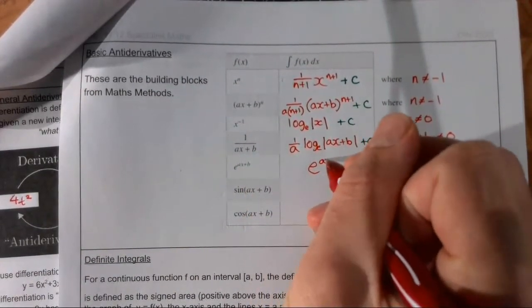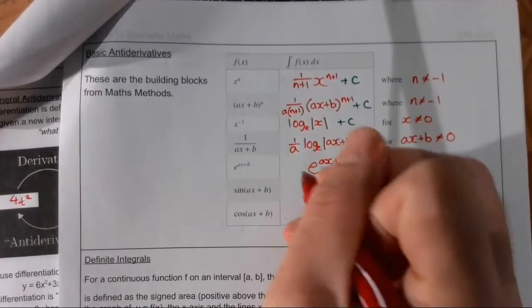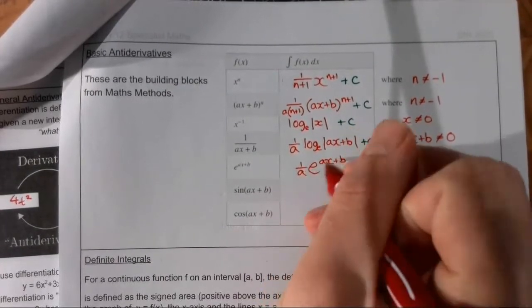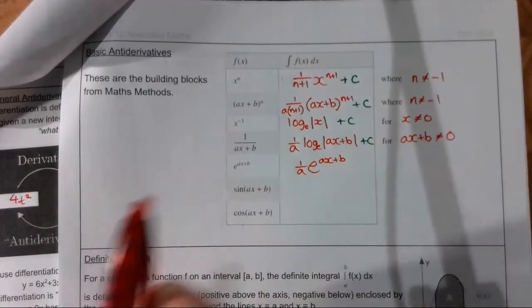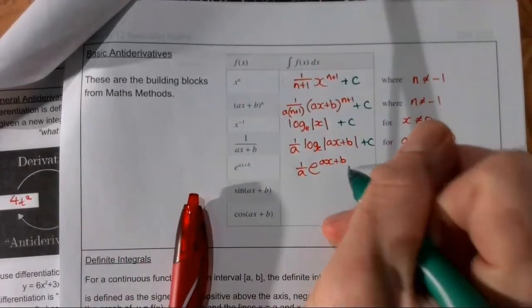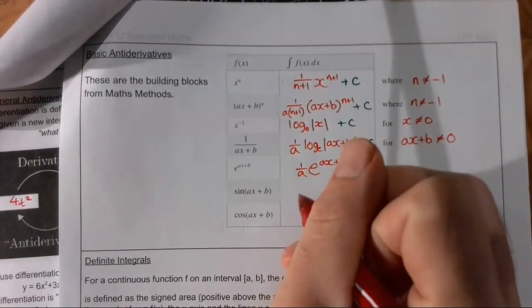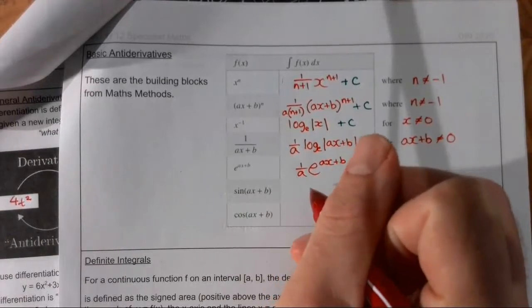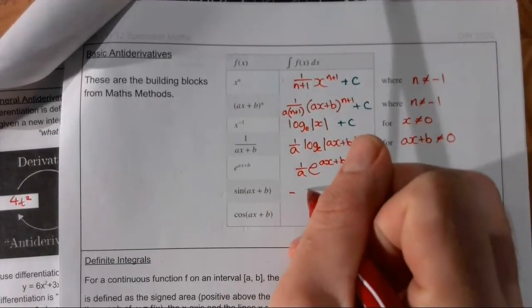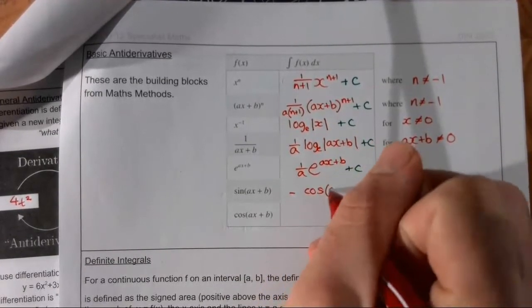What differentiates to give me e to the power ax plus b? Well, very close to e to the ax plus b, but there must be a 1 over a in front to cancel with the a when I bring it down. So there we go. What differentiates to give me sine? Well, cos differentiates to give minus sine, so it must be minus cos.